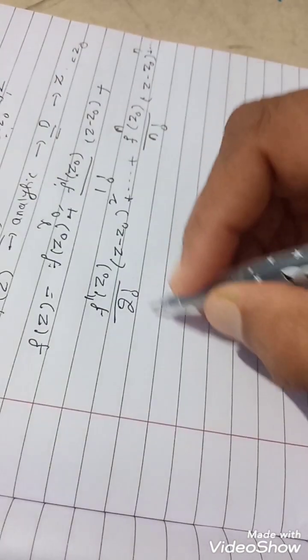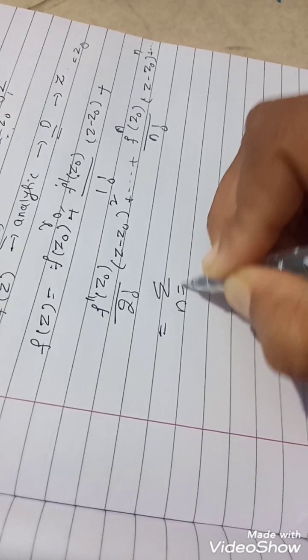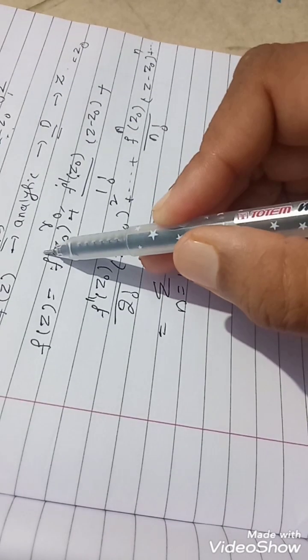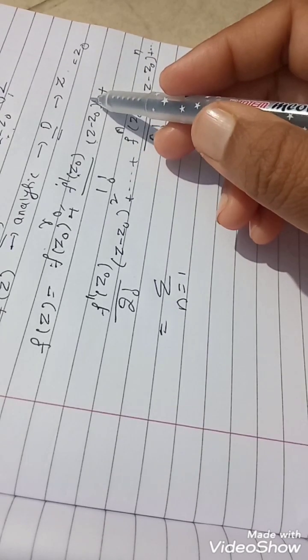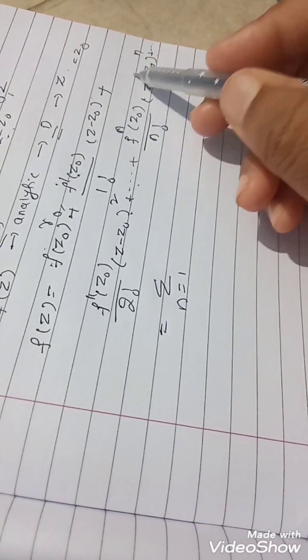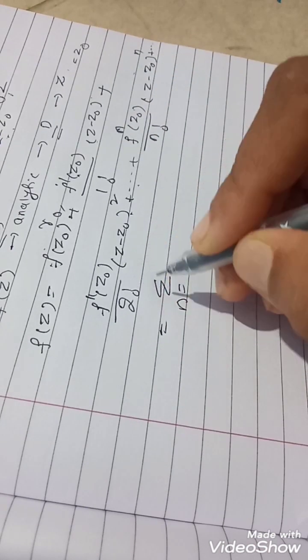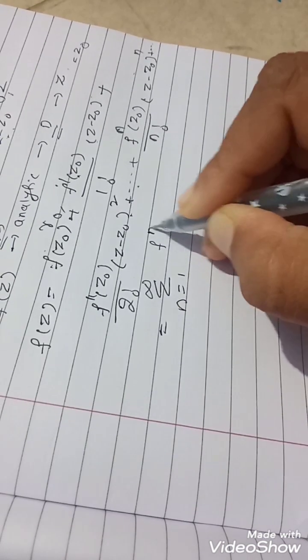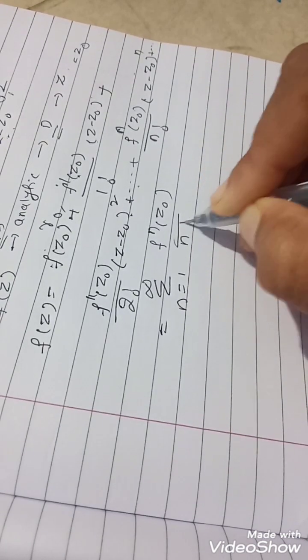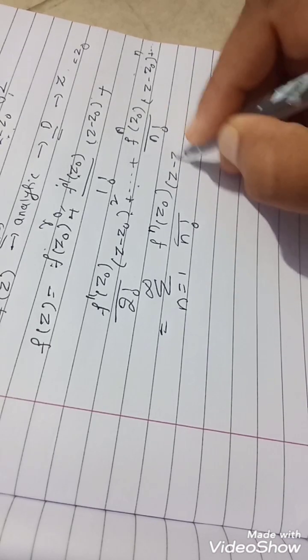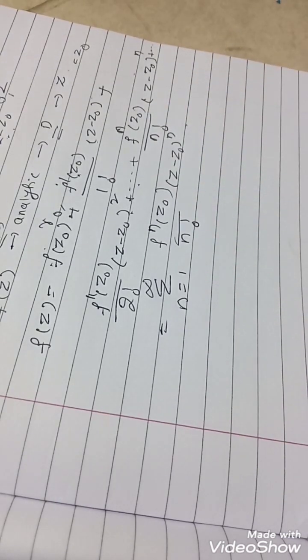In a simple way we can write it as summation n equal to 1 to infinity f n z0 by n factorial z minus z0 whole to the power of n is the Taylor's series. What is Taylor's series? Summation n equal to 1 to infinity f n z0 by n factorial z minus z0 whole to the power of n.